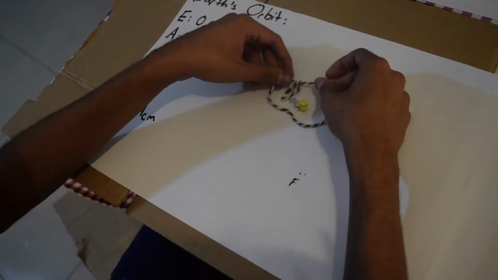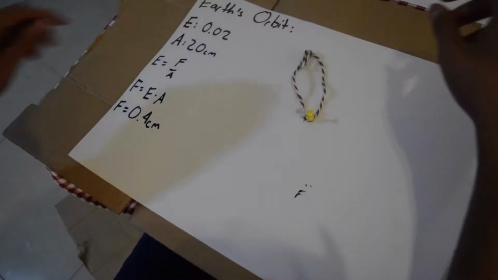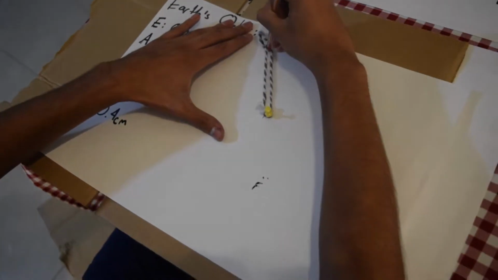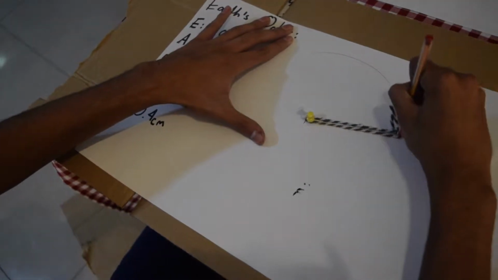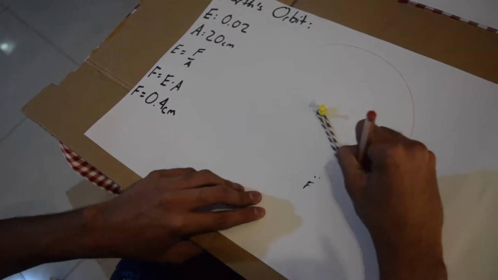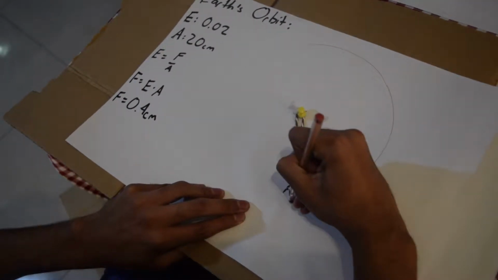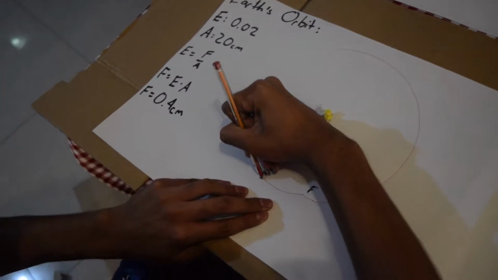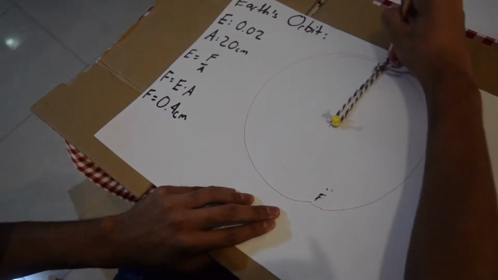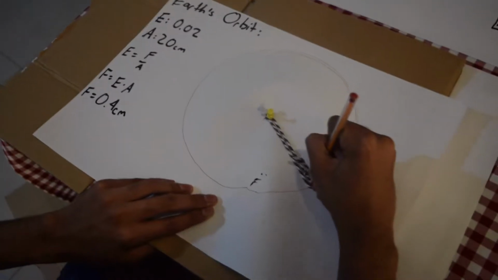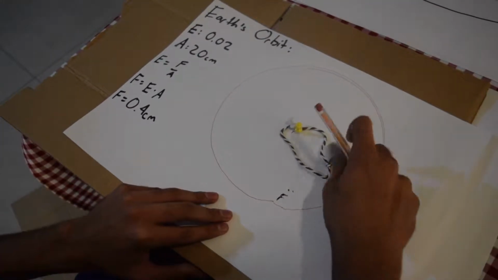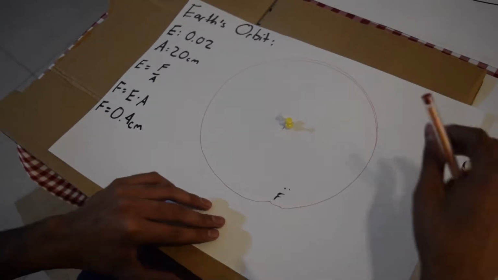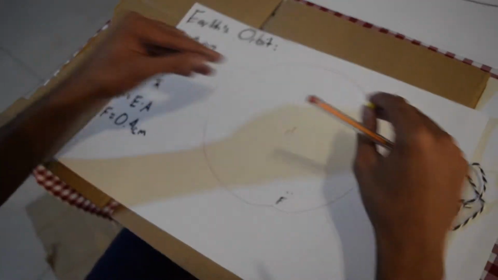And we attach the string. We grab a pen. And we simply draw the ellipse. Whoops. Let's try that. There we go. It's kind of messy because of the cardboard, but you get the point.